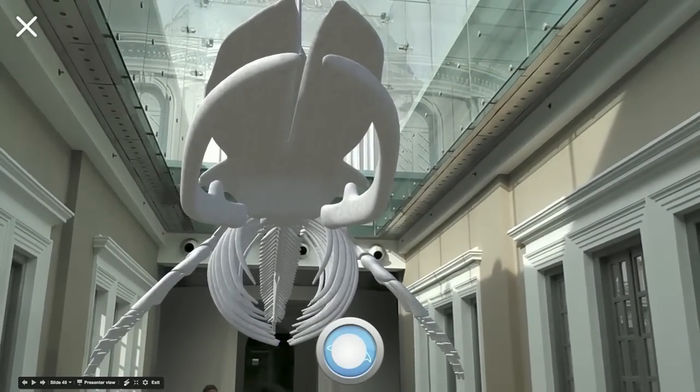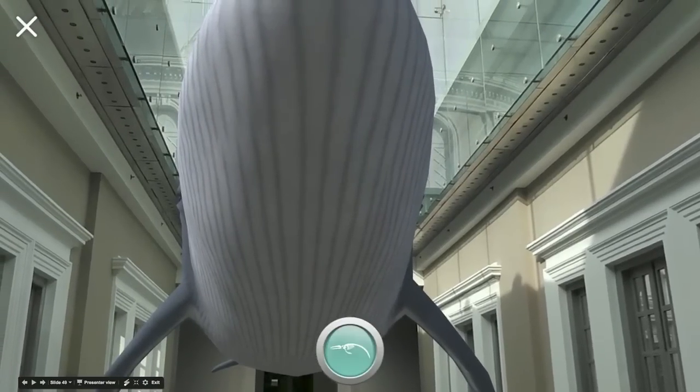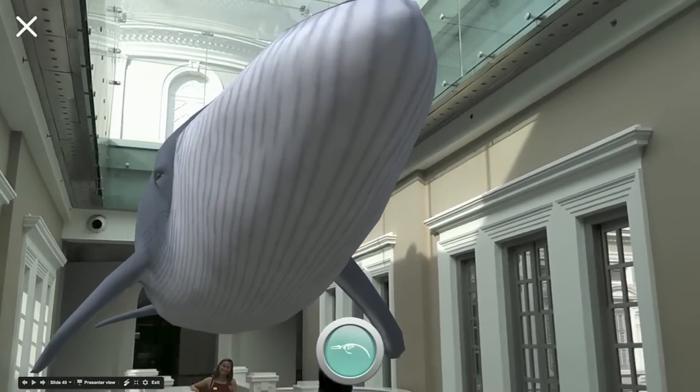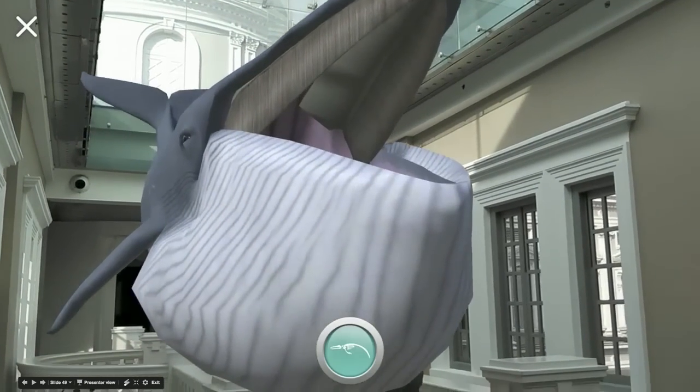And since it's a digital object placed in the world, it can actually show not just the skeleton, but a full whale. And not just a static whale, but also a whale and how it eats.